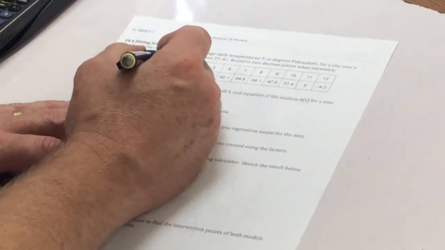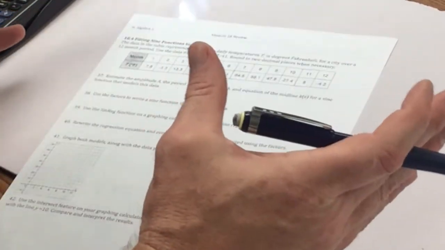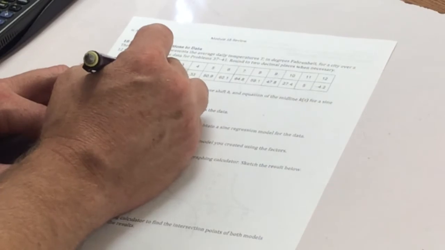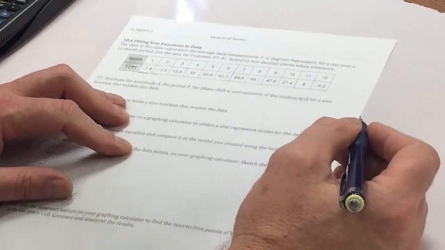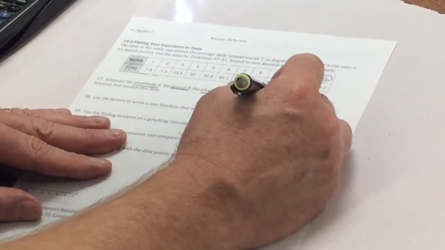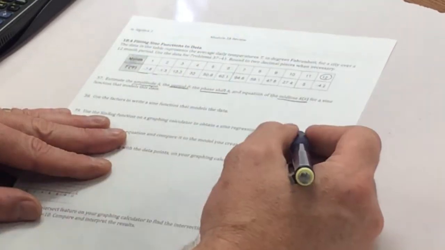If you read this, and I hope you understand this, I'm going to go through this the best that I can. Realize that something like this is going to be assessed on both group and individual. It's giving us a daily temperature over months. How many months in a year? 12, which already gives us our period. So it says estimate the amplitude, the period, the phase shift, and the midline for this data right here.